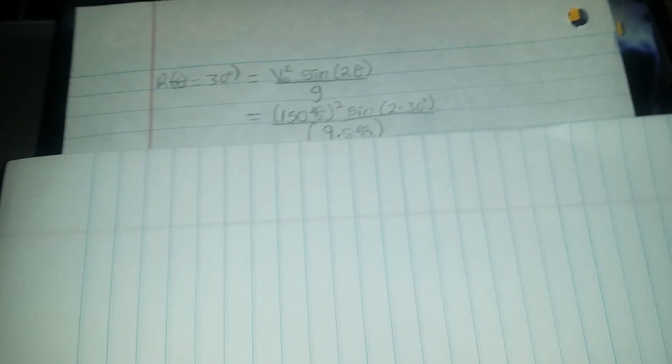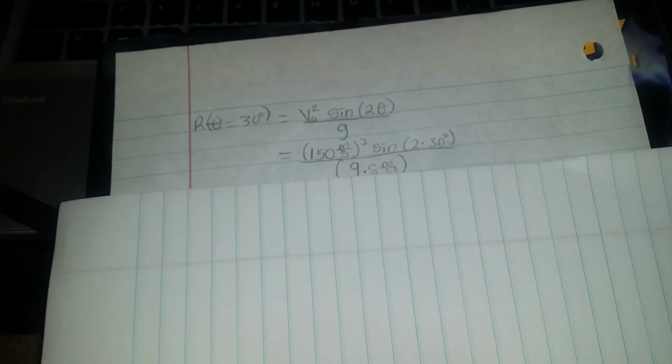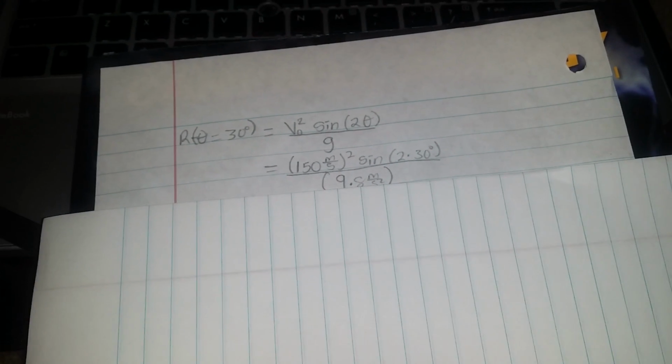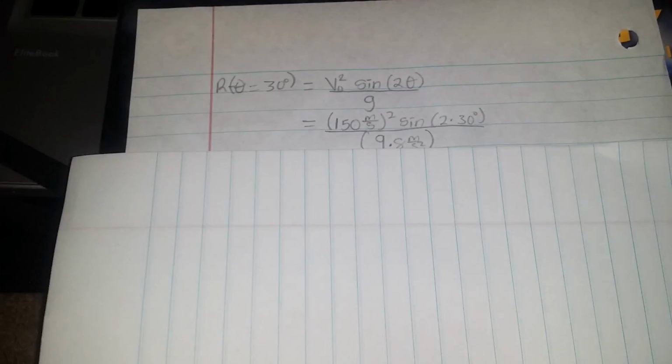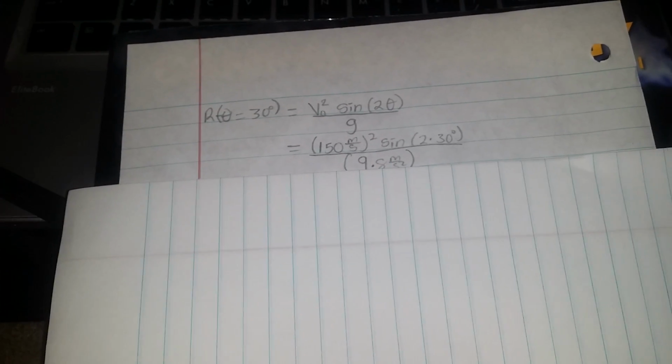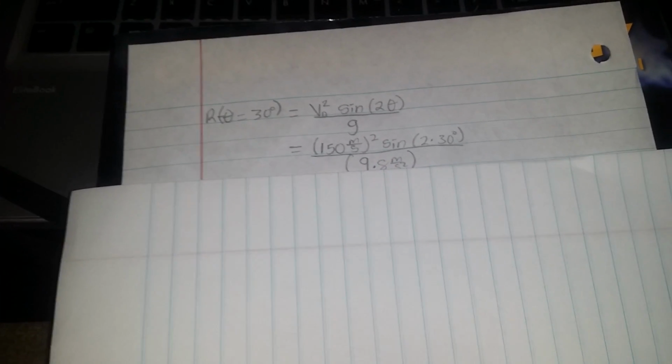Alright guys, so I'm back to solve another problem, 116. If you recall, I just solved 115 in the first part. So 115 asks, the projectile is fired at an angle of 30 degrees to the horizontal with an initial speed of 150 meters per second.